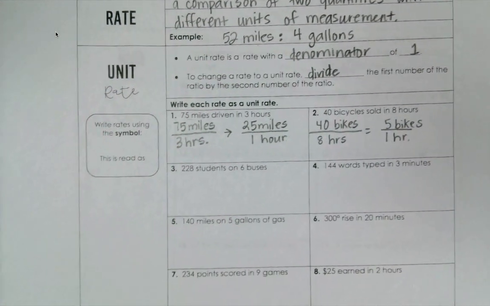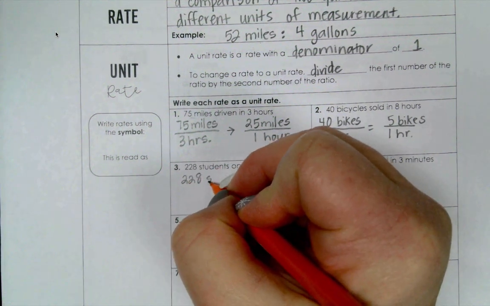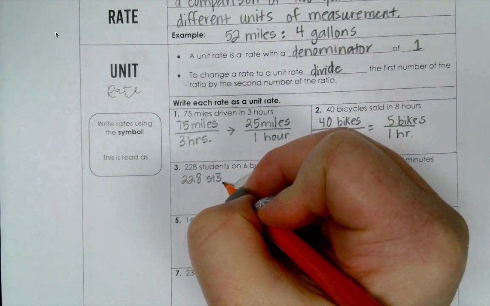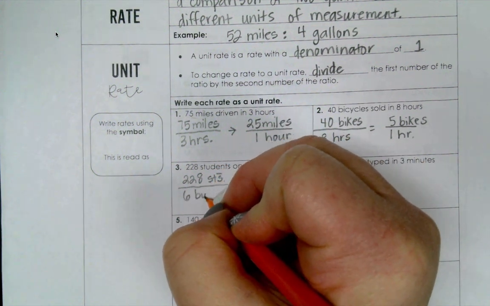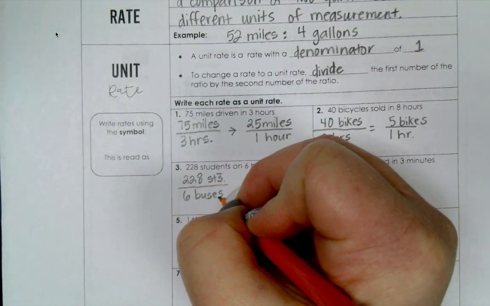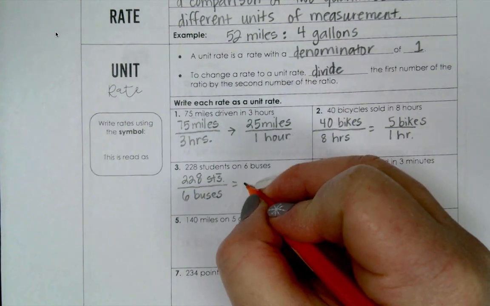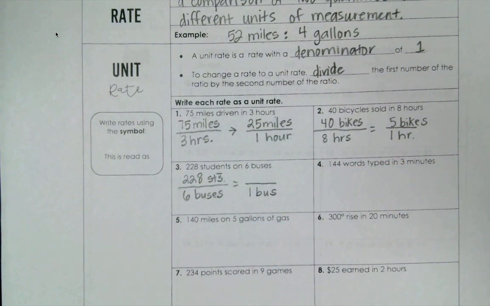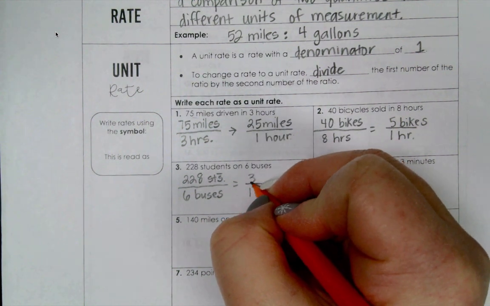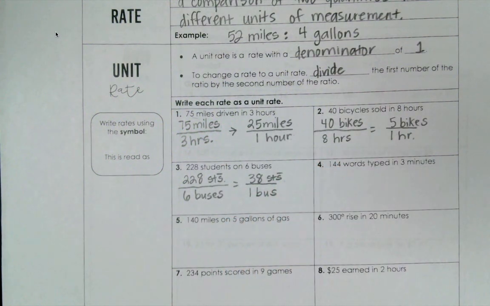Okay, 228 students, and this is how you abbreviate students, on 6 buses. So I want to figure out how many students on 1 bus. That's my unit rate, 1 bus. So I'm going to say 228 divided by 6 gives me 38 students on 1 bus.